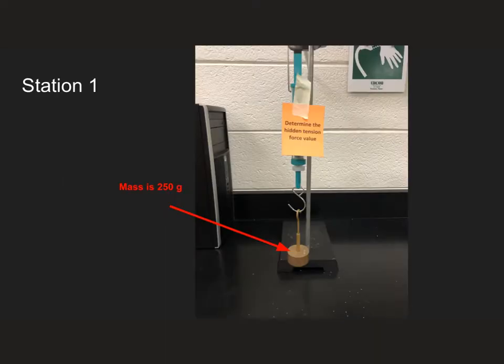So without further ado, let's look at station 1. You've got a mass attached to a spring scale, and it says determine the hidden tension, but you can also say let's determine the hidden spring force value. And so if I'm thinking about that, let's draw a free body diagram for this hanging mass.